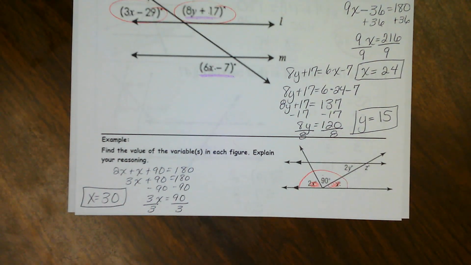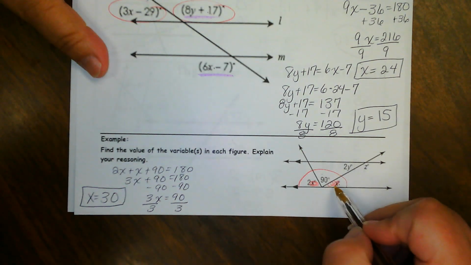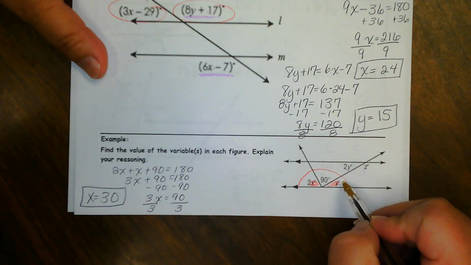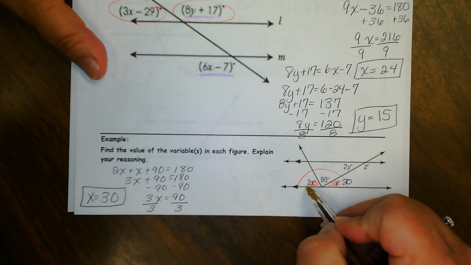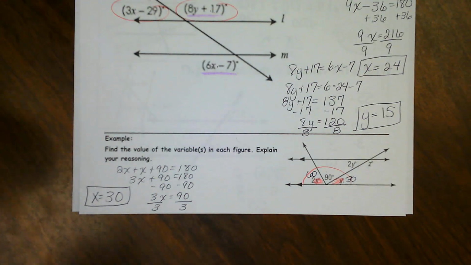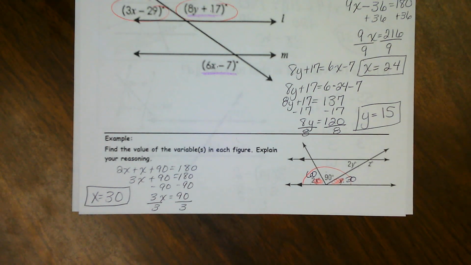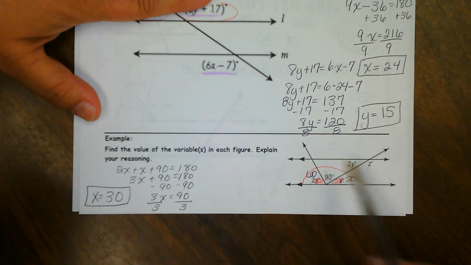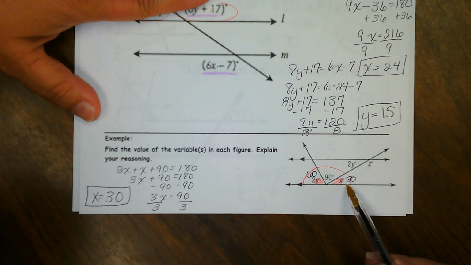Now that's great. So let's go back up here. If I know that this is x and it's equal to 30, and I know this is 2x, it's equal to 60. We're just going to put those in there so we've got them. These are our parallel lines. These are the two transversals. What is equal to 30?